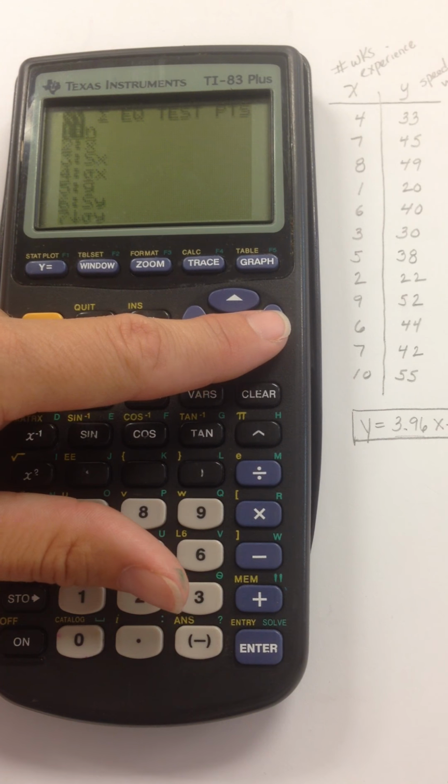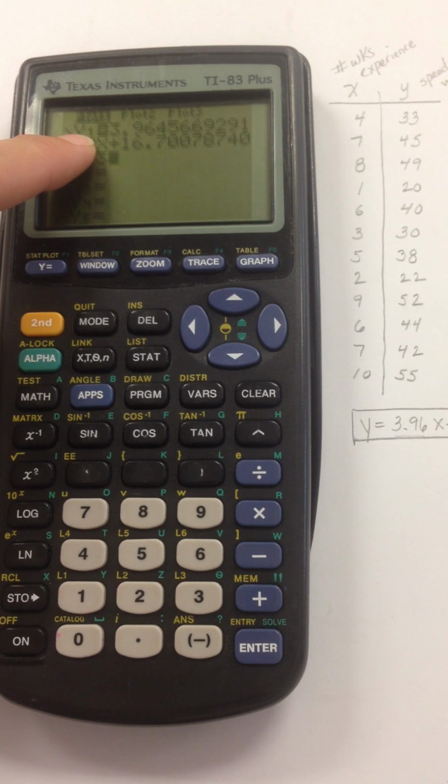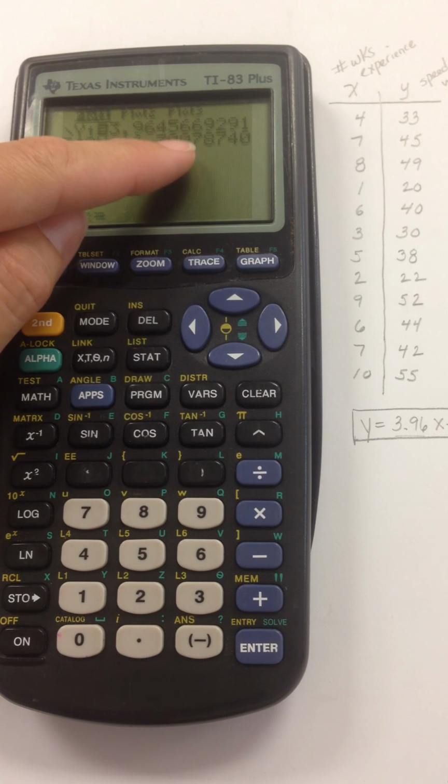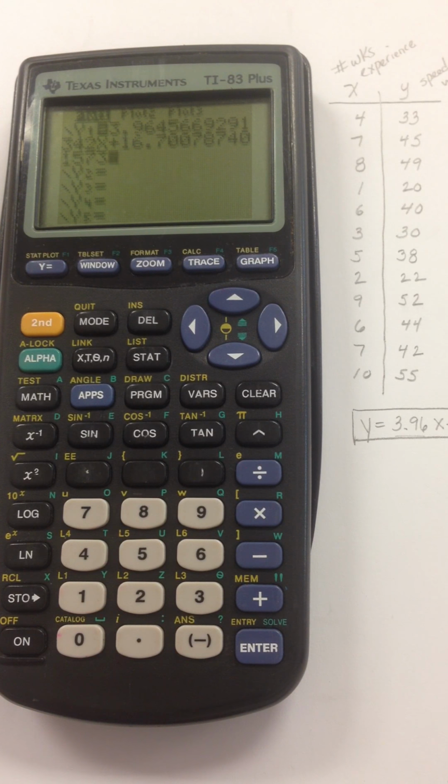We're going to go over to EQ, so we're going to arrow over twice, and notice that our regression equation is already stored in the calculator. So we're going to go ahead and hit enter. What that's just done is it imported the equation with all of its decimals right into our y equals screen. So our trend line is in our y equals screen with the plot turned on. So if I hit graph, I'm going to see the plot and the line put together, which is awesome.